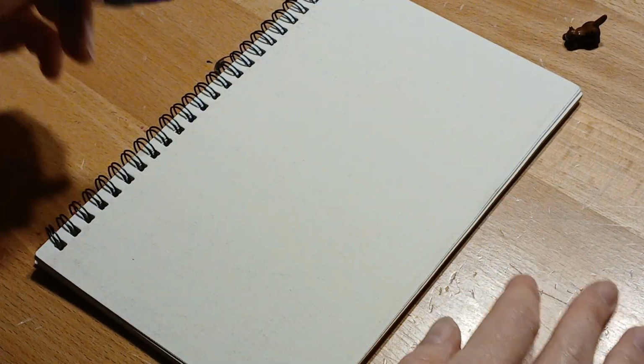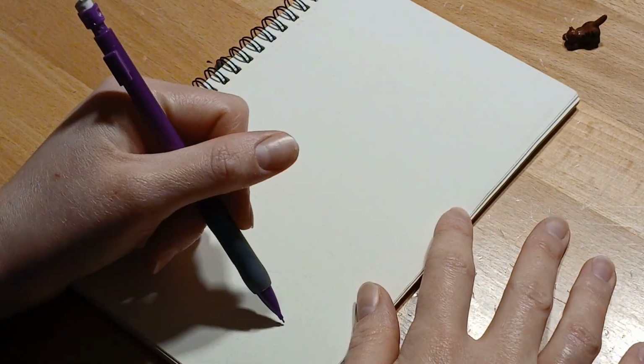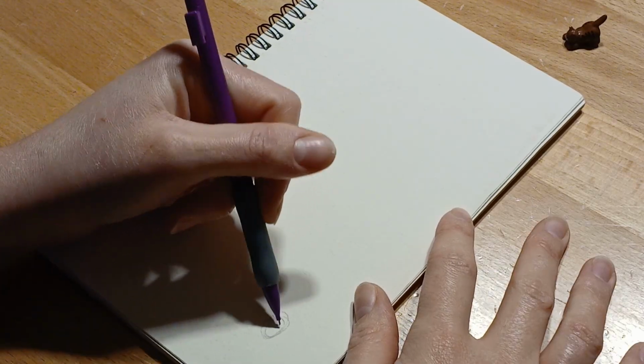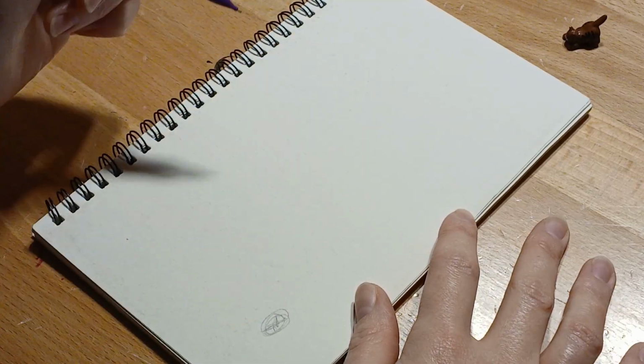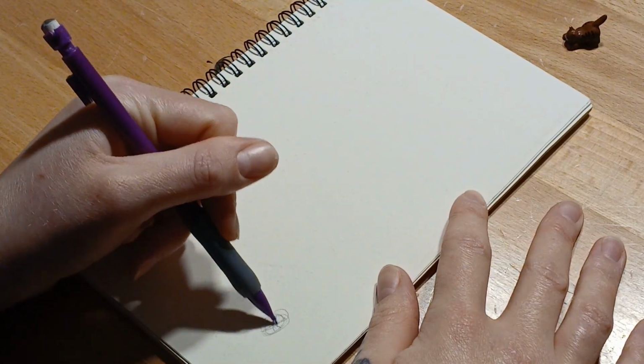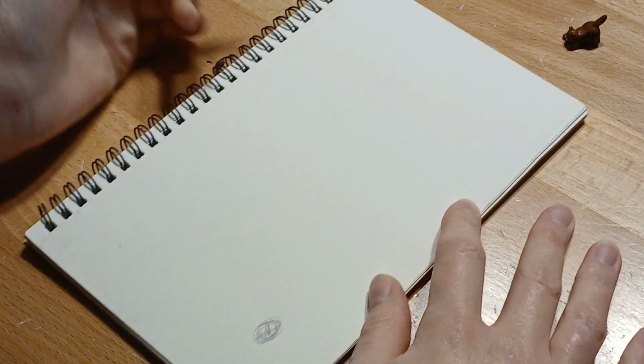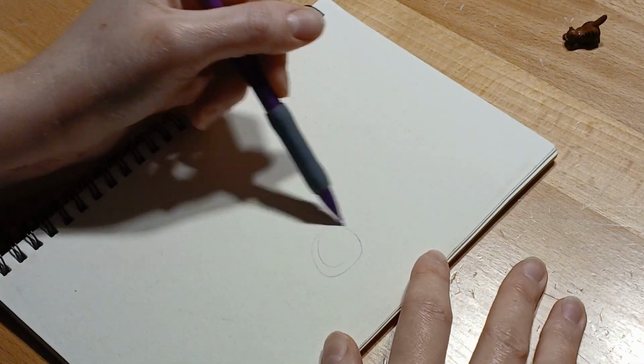The first thing I'm going to do is do a couple thumbnail sketches. Let's see. Okay. Which I guess are going to be really tiny. Maybe I'll do them a little bit bigger.